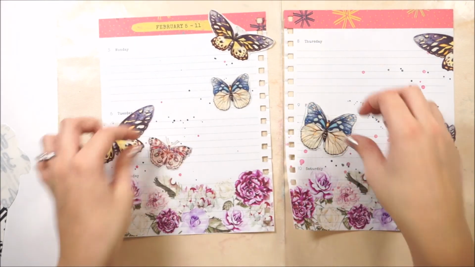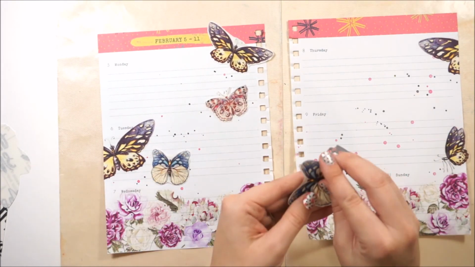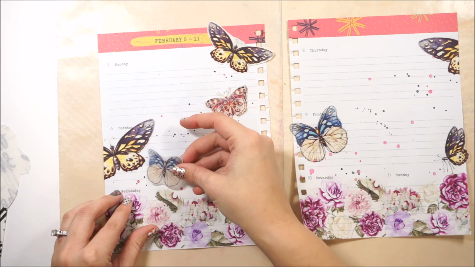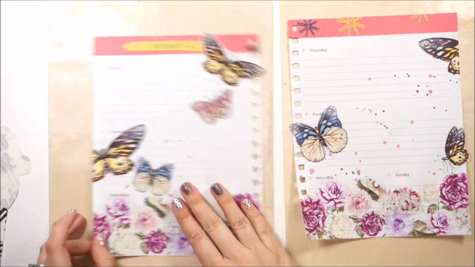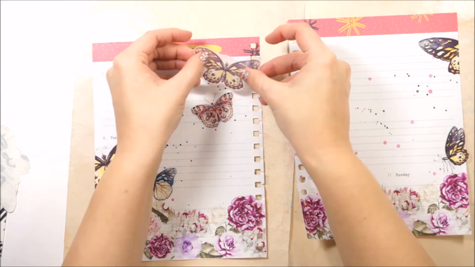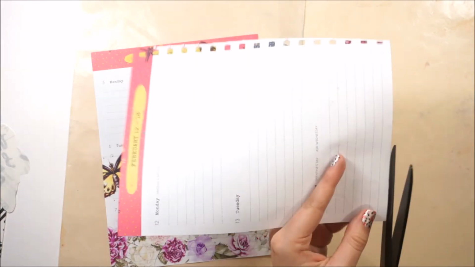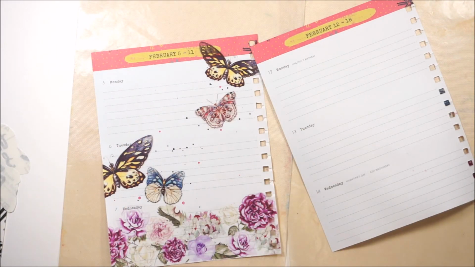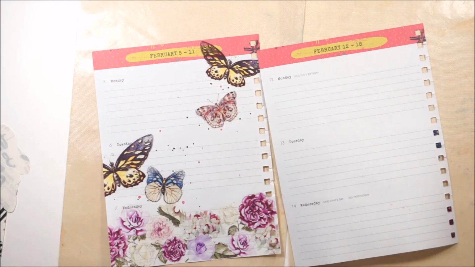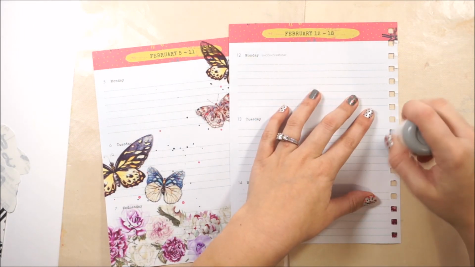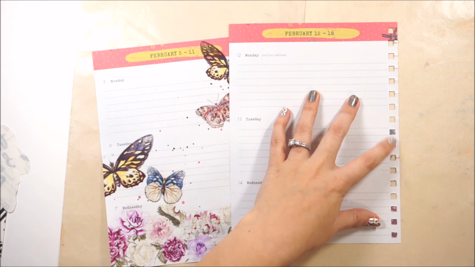I'll go ahead and just take all the backing paper off of these butterflies. And there was only a few butterflies, but I changed the size of the few that there were just to make them look a little different. And I can trim off all of the extra bits hanging off. And for the stickiness that is exposed in those holes, I'm just going to run my EK Success powder tool over the top of those.